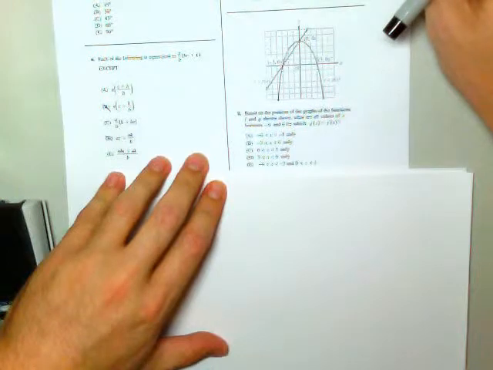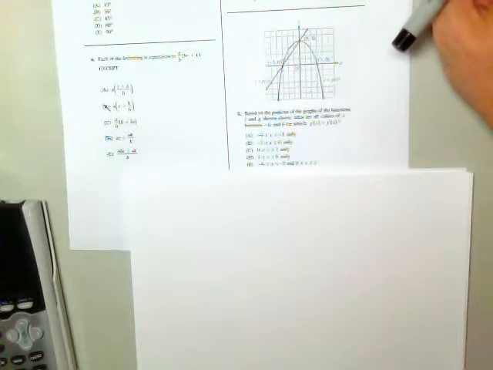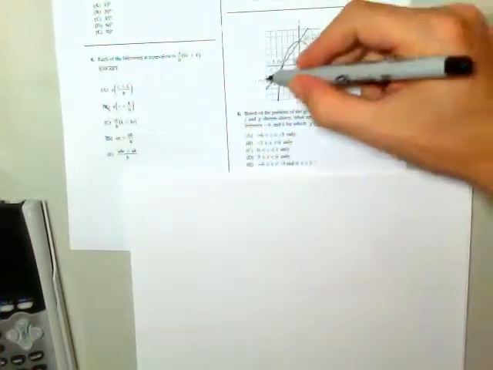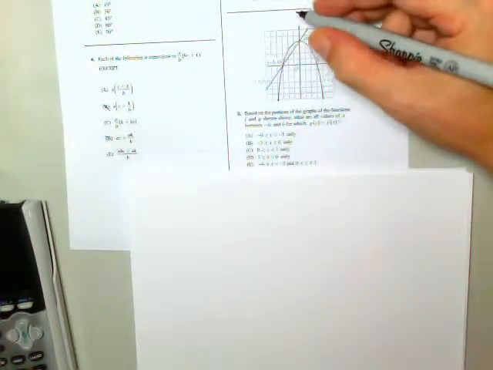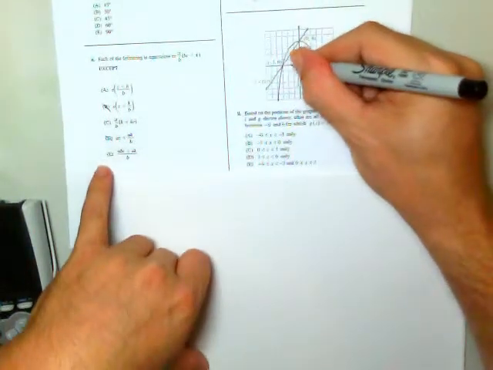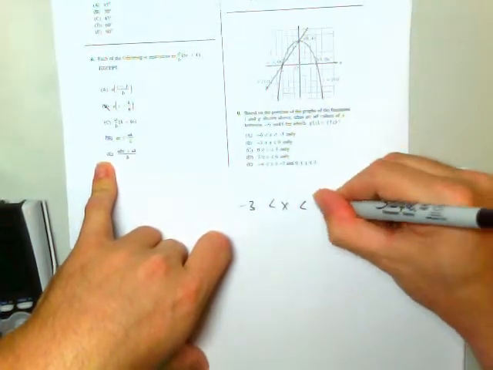Based on the portions of the graphs of the functions f and g shown above, what are all values of x between -6 and 6 for which g of x is greater than f of x? Okay, so g of x is the curve, f of x is the straight line. G of x is greater than f of x on the interval from -3 to 0.